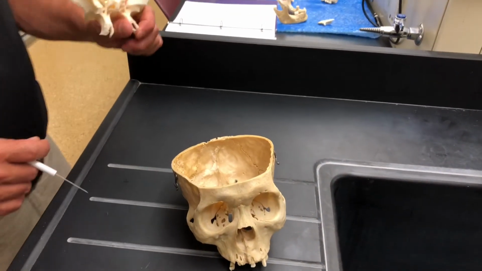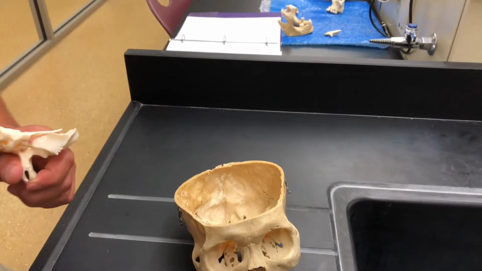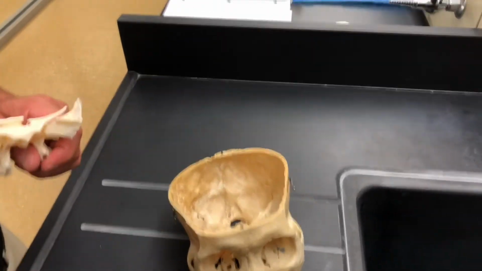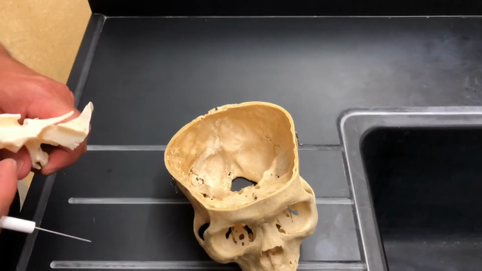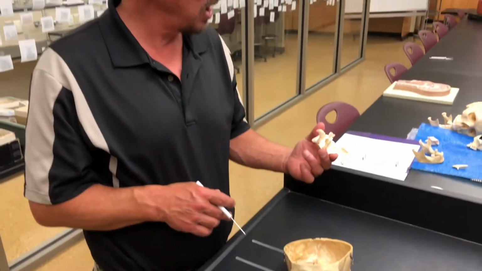Okay, and now we have a list of foramen. So get ready to see a bunch of holes here, folks. We're going to show those to you on the skull first, on the intact skull, and then we will come and show you them on the disarticulated sphenoid bone.